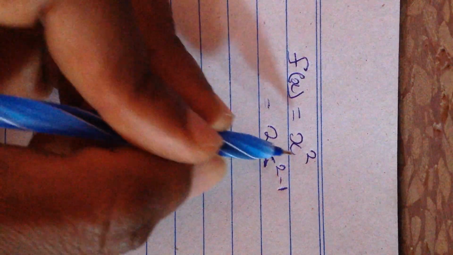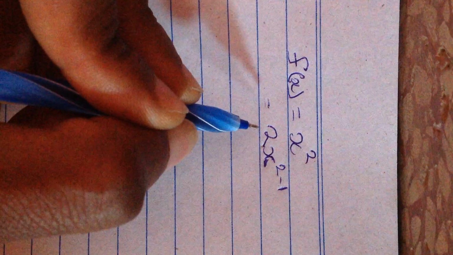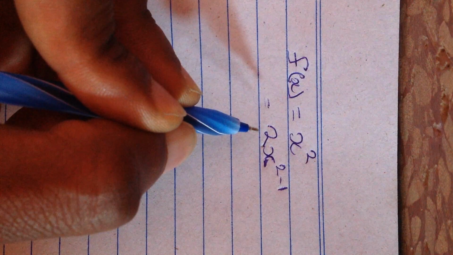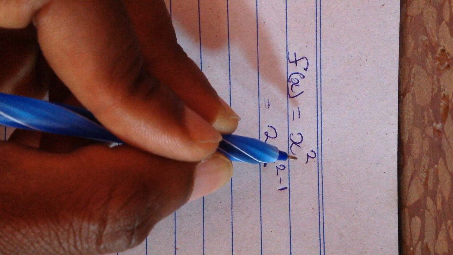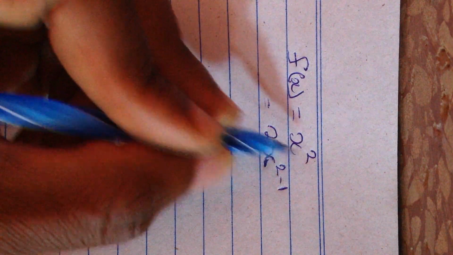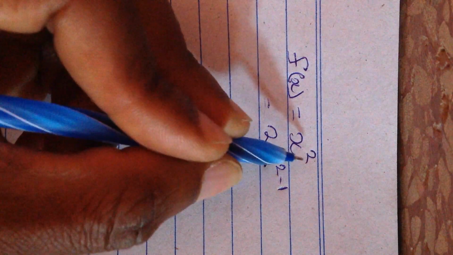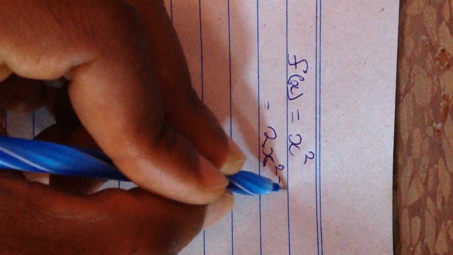You multiply the power being given with the coefficient. Then when you get the answer, you subtract 1 from the power. So that's what we have done here. It was 2 times the coefficient of x, which is 1, that's 2x. Then the power of 2, you subtract 1.